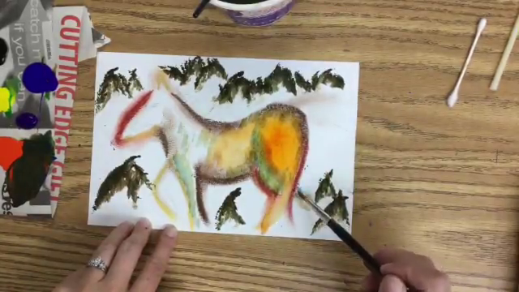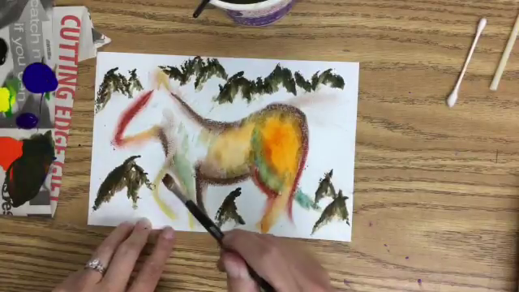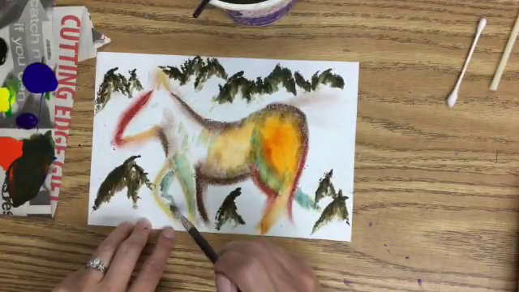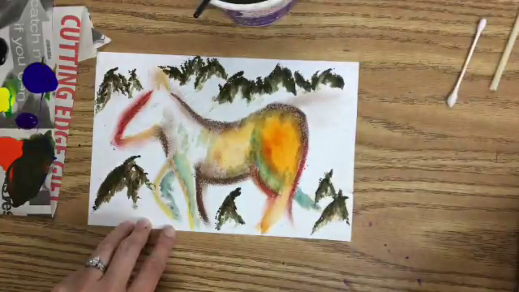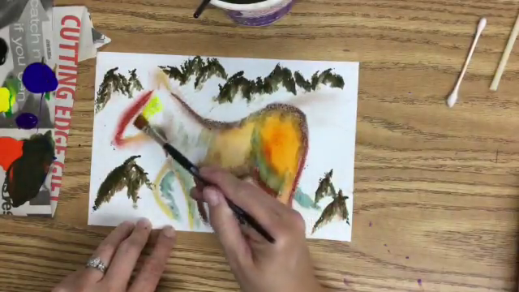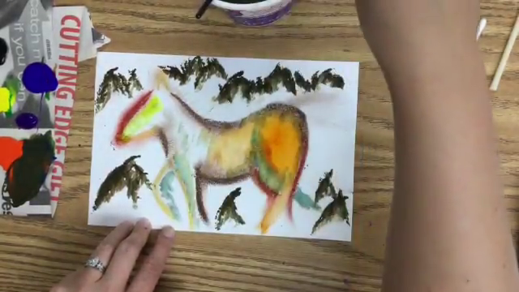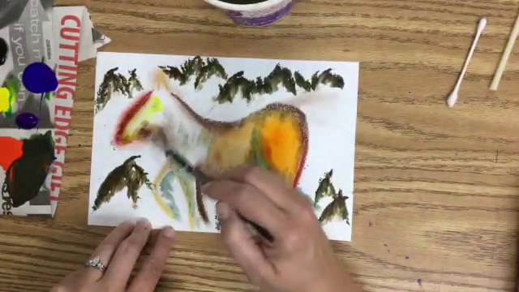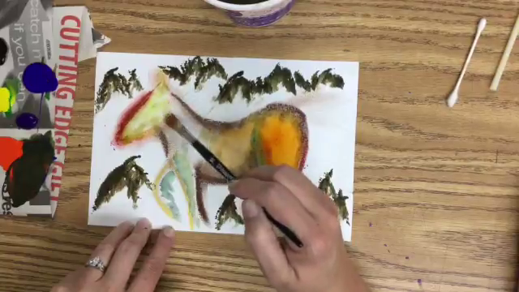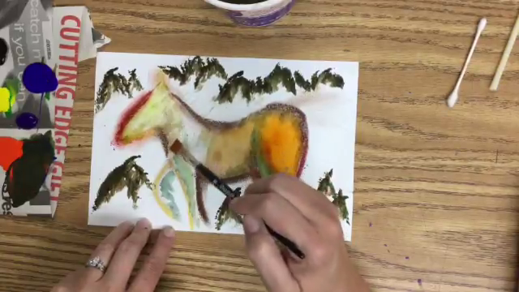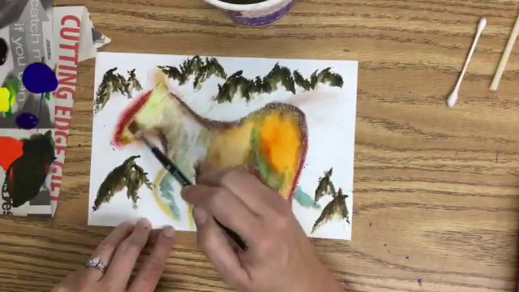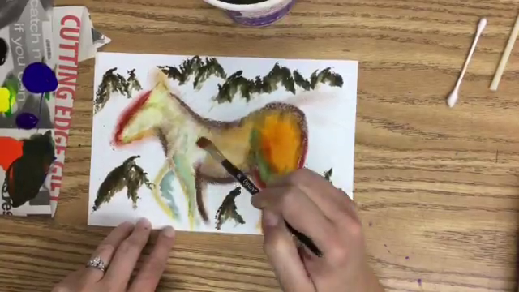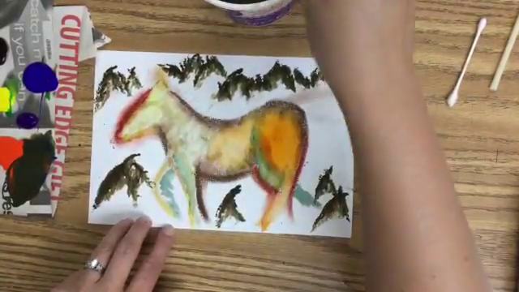I'm just barely getting the edge of that brush. Might switch over to the yellow a little bit for up here. It's a pretty bright yellow, so I'm going to rinse my brush out and move it around. You'll notice it doesn't move my chalk pastels around a whole lot. I like that. Okay, kind of that technique.